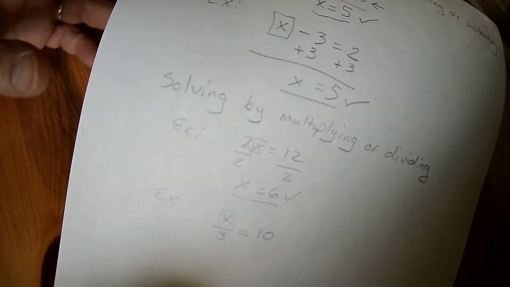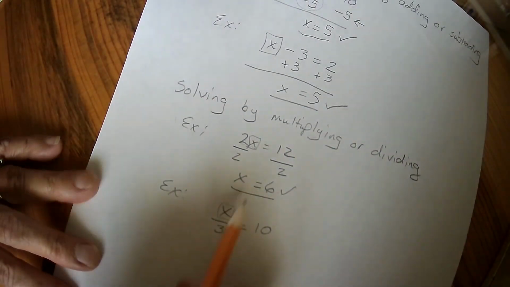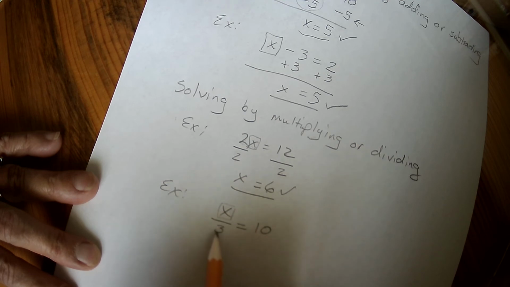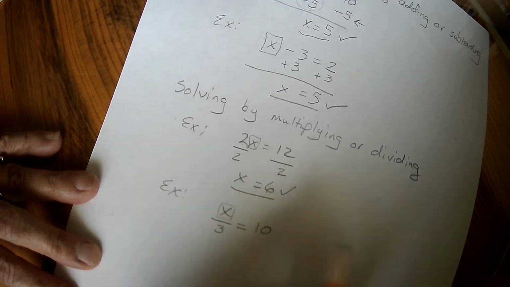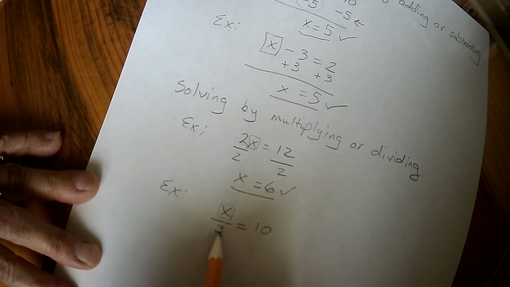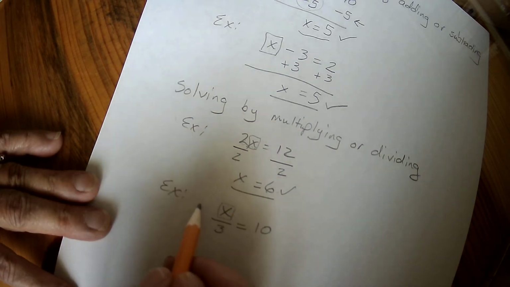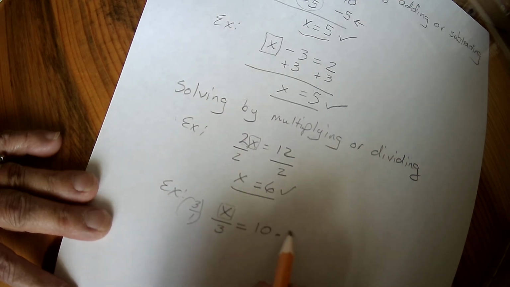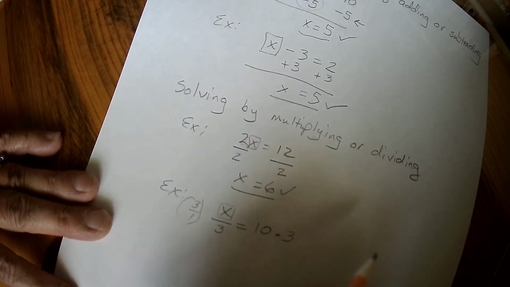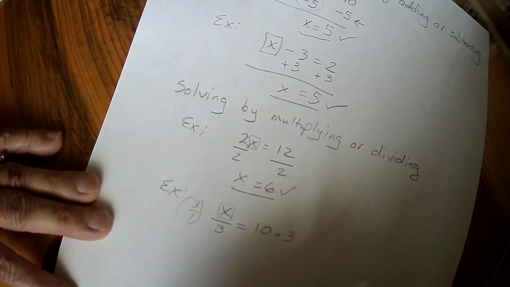Right now I'm dividing x by 3, right? What's the opposite of dividing by 3? The opposite of that is multiplying by 3. So I'm going to take 3 over 1, multiply it by that, and I'm also going to multiply the right side by 3. Remember that whatever you do on the left, you have to do the same thing on the right.